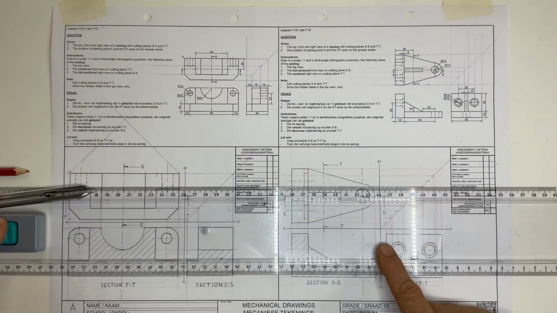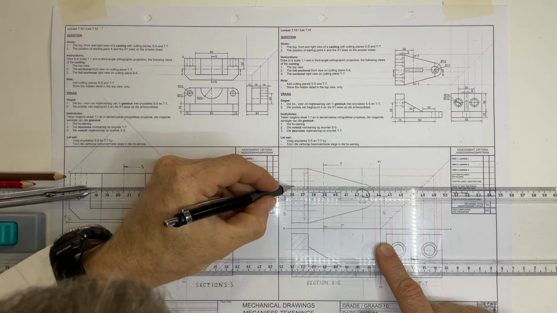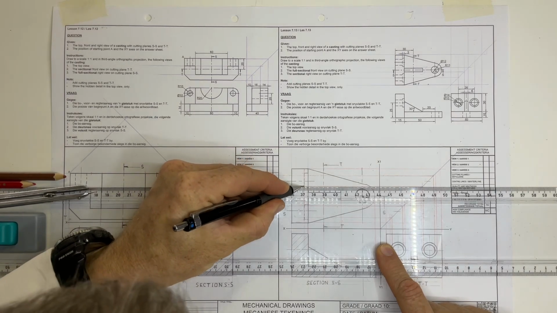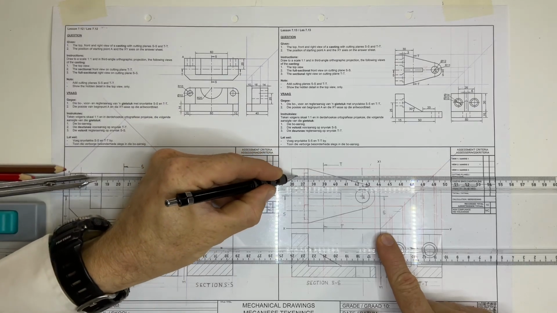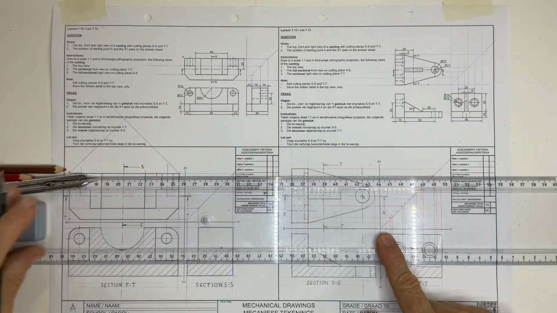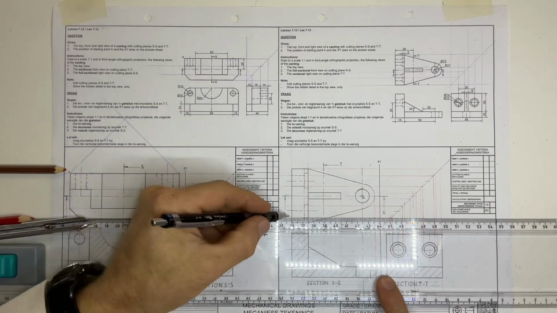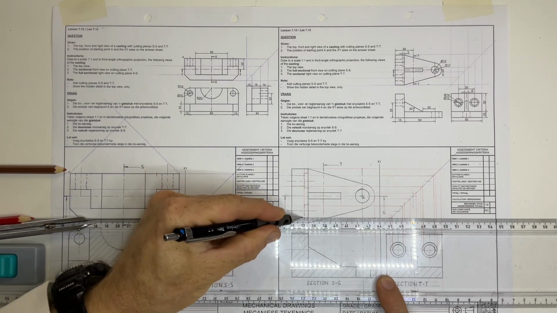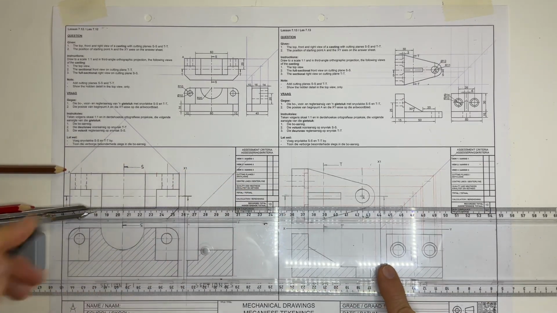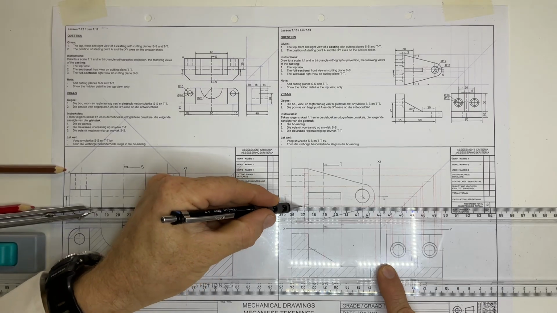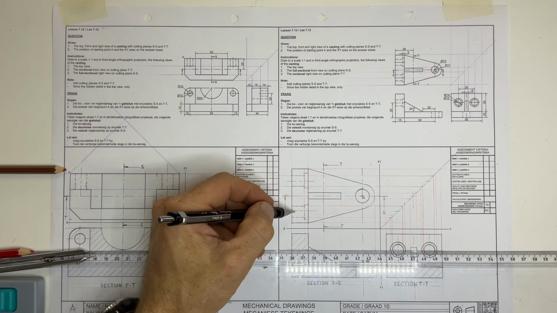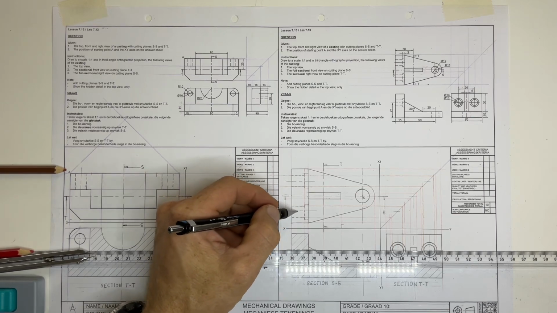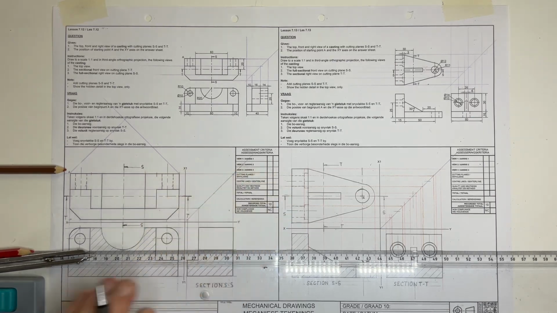I can now draw in the hidden detail lines for the 10mm diameter hole, 10mm diameter hole, and over here there's the 10mm diameter hole over there, and the 10mm diameter hole coming in over there. Right, note the 14mm diameter hole and the 10mm diameter hole work accurately so that the center line is actually in the middle of this thing.